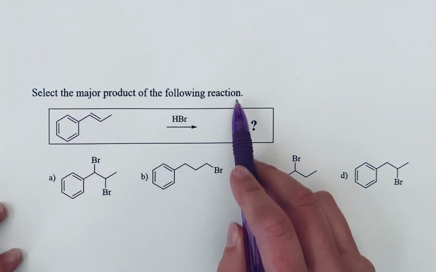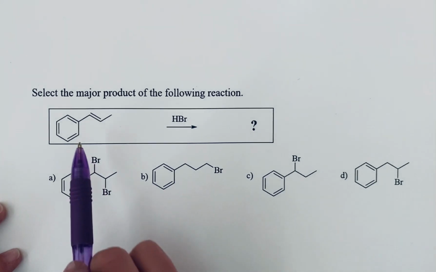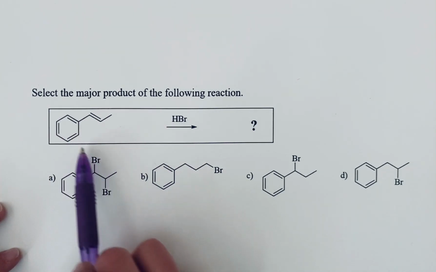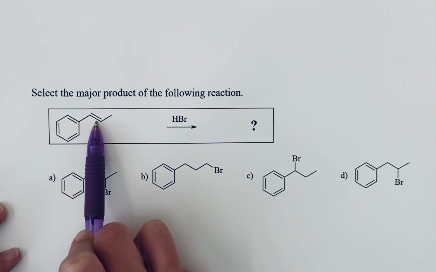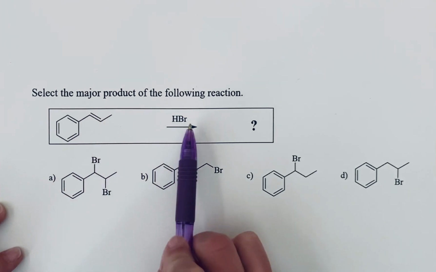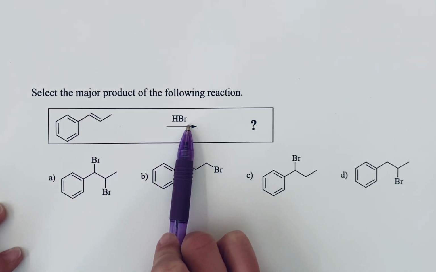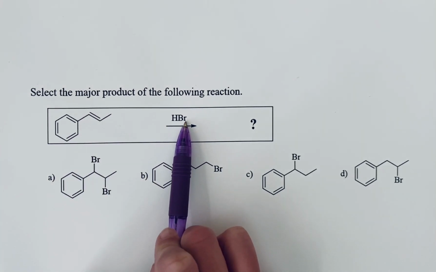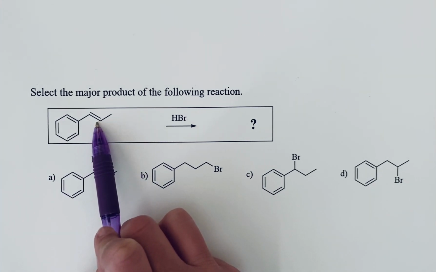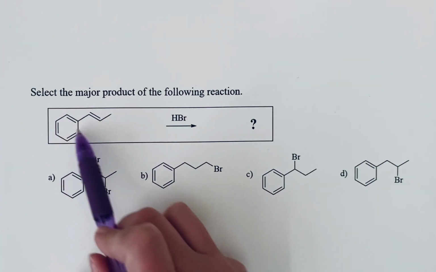Select the major product of the following reaction. So we can see that our starting material contains a benzene ring, and it also contains an alkene, and we're reacting this with hydrobromic acid. So we have seen previously that hydrobromic acid can add to alkenes. It will not add to that benzene ring.